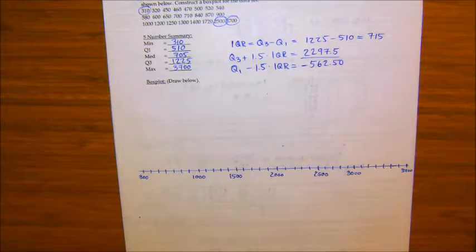So you have to make your scale small enough to fit over here.